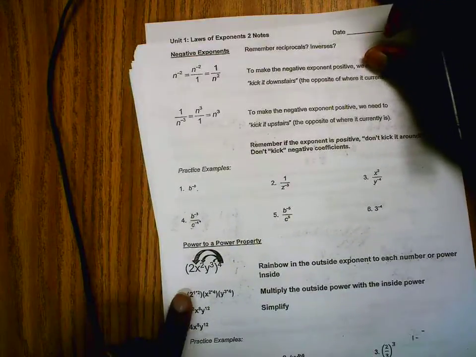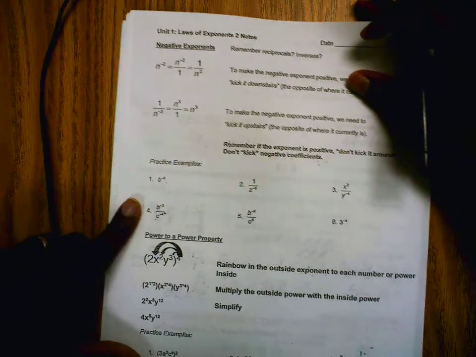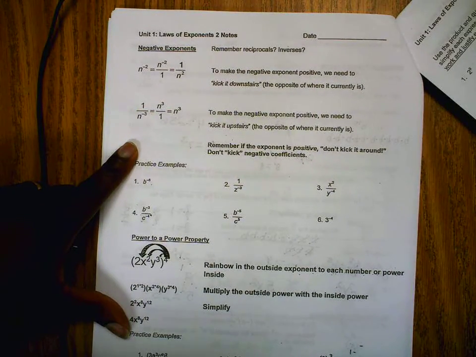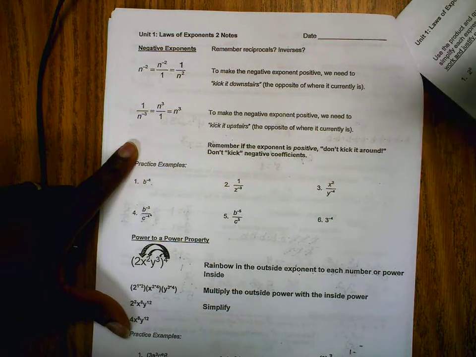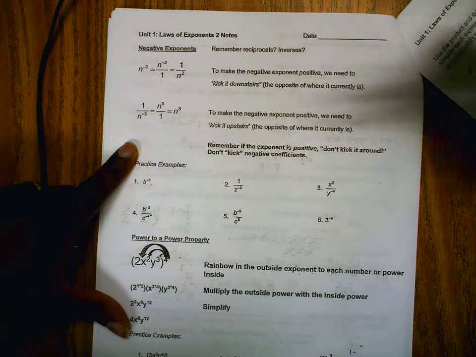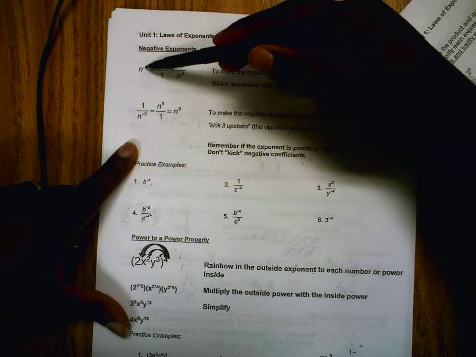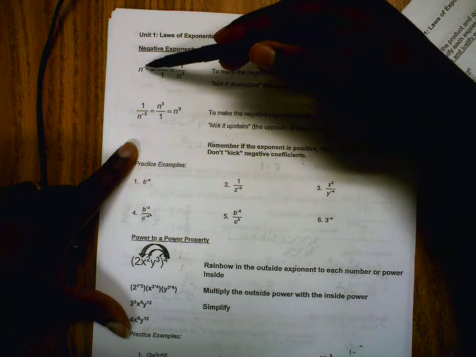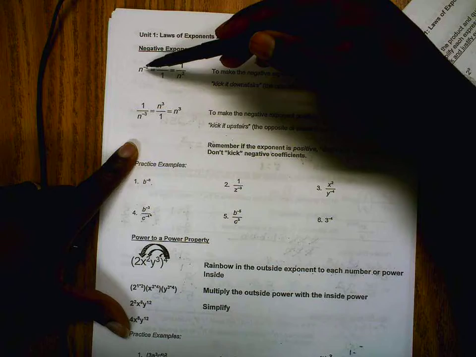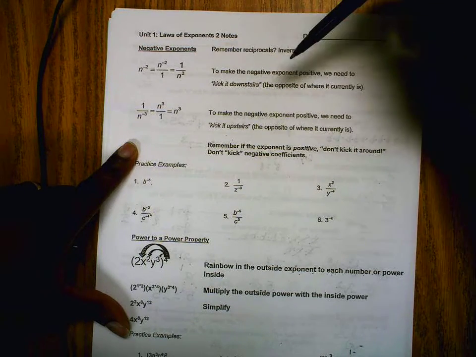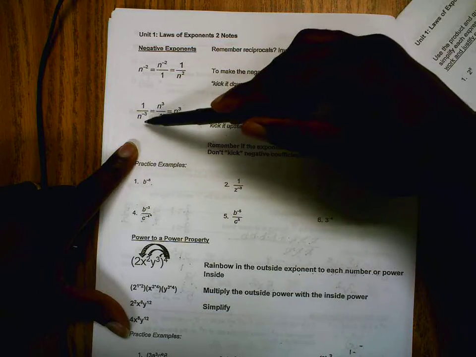Now we're moving on to the negative exponents. Here we are with negative exponents. Negative exponents, we cannot simplify. We must get rid of the negative exponent first. To get rid of the negative exponent, we have to get rid of this negative sign. The negative sign goes away when you make the reciprocal or the inverse here. Another way to say that is to kick it downstairs, or if it's on the bottom, you kick it upstairs.